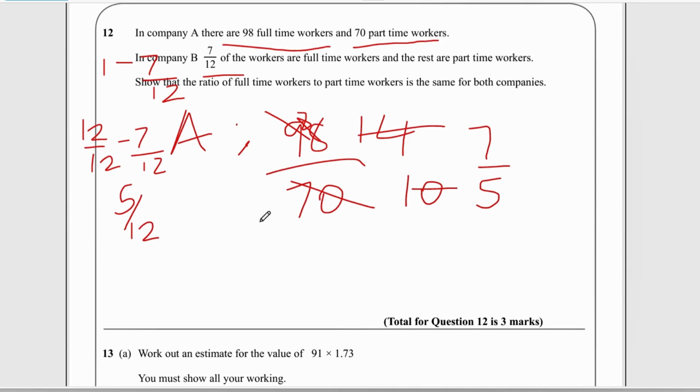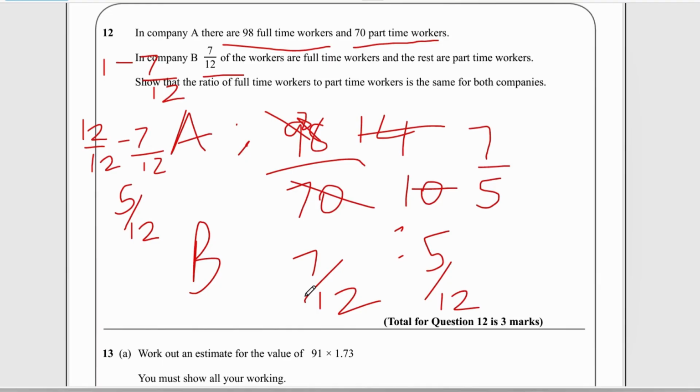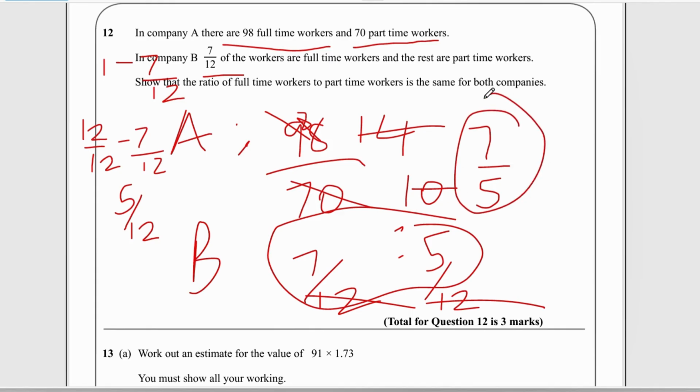So what's the ratio of the full-time to the part-time in company B? So you're going to do 7/12 ratio, okay, 5/12. Now, ratio is division. In fact, the fact that you see 12 here, 12 here, they're going to divide. And you're left with 7 ratio 5, which is the same as 7 to 5 as what we had in the first one. So this is a proof that they are the same.